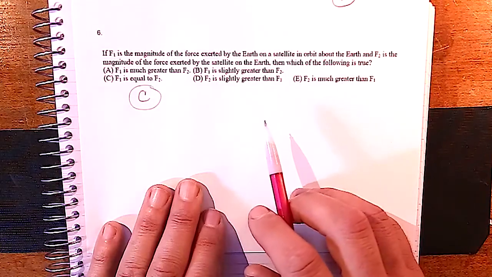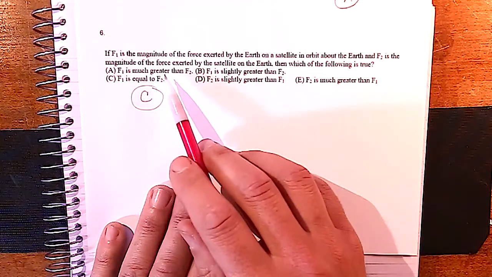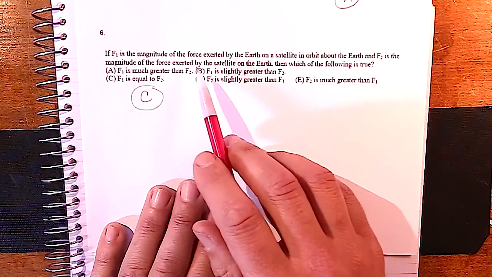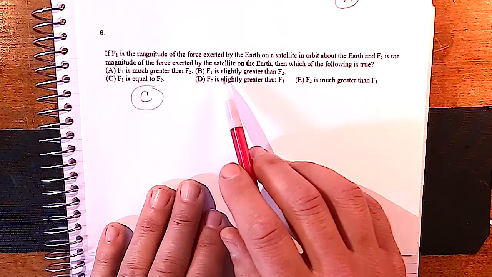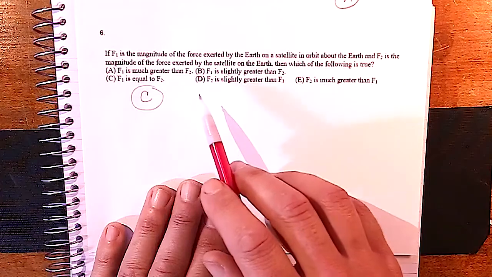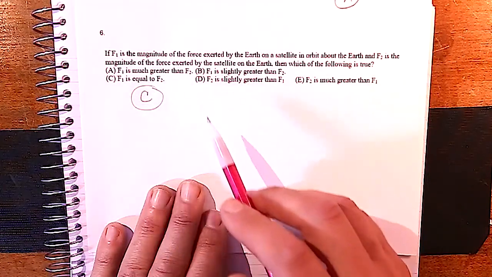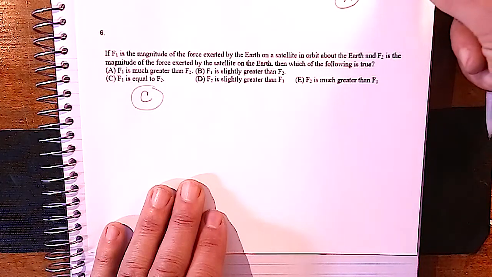This question sounds very complicated, but in actuality it's quite simple. Basically, the Earth is exerting a force on a satellite, and the satellite exerts a force on the Earth. So for every force, there's an equal and opposite force. So the answer is C. The two forces are equal, and they're in the opposite direction, but it didn't ask that.